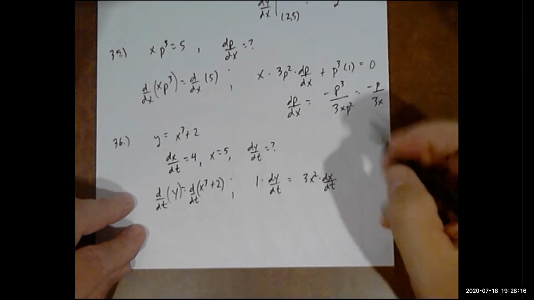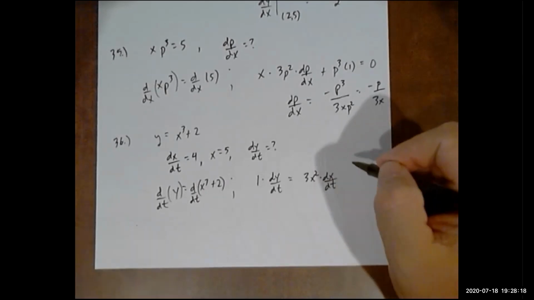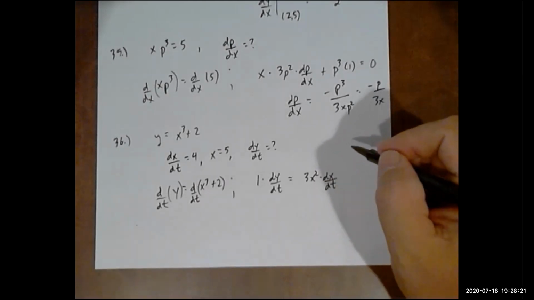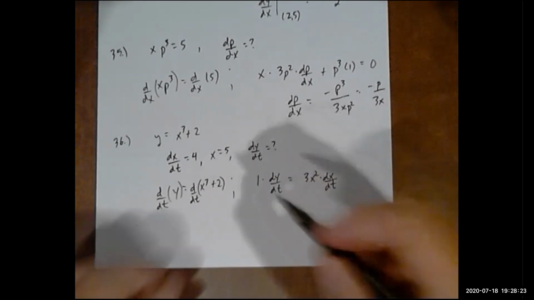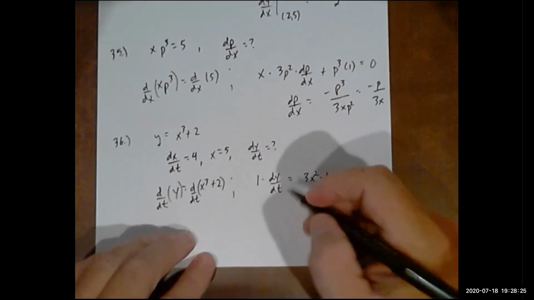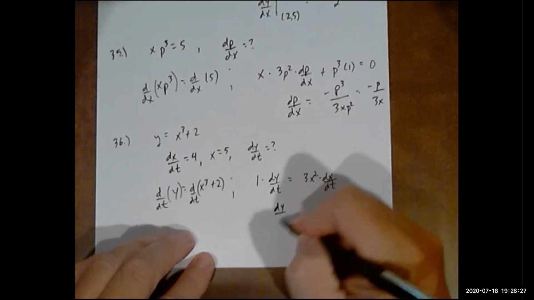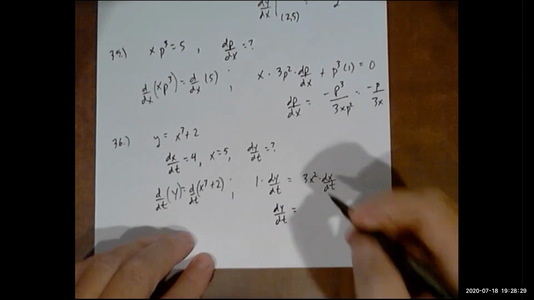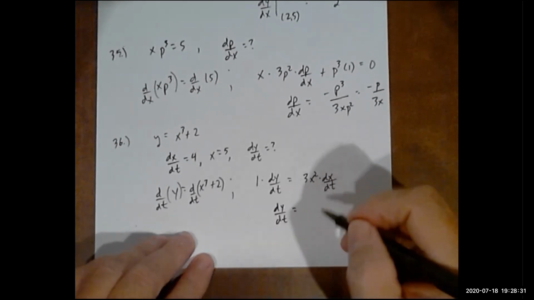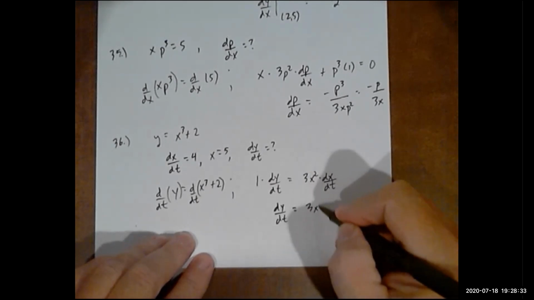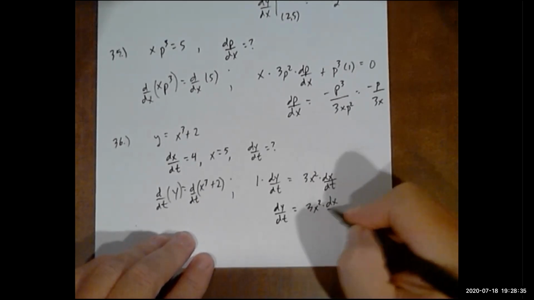Derivative of 2 is just 0. Now it looks like they may want me to actually write down, once again, dy/dt equals 3x squared times dx/dt.